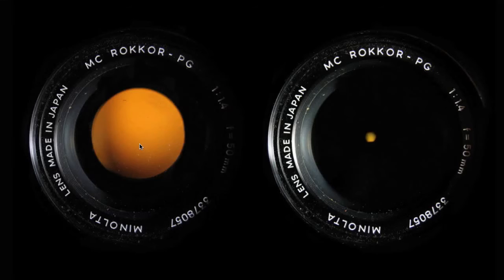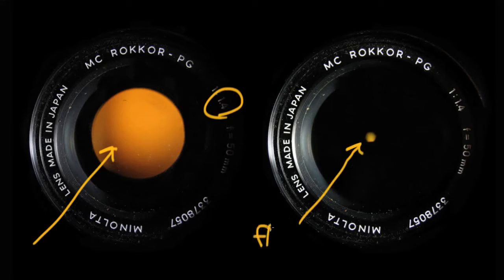Here is what it looks like on a real lens. This is actually an old Minolta lens. Back in the day you could just take a look through them and see what the world looks like at f1.4 or f22. So this is f22 over here on the right, and this is f1.4. And you can see the difference just by looking at it, how much more light comes through. It's pretty amazing, right?